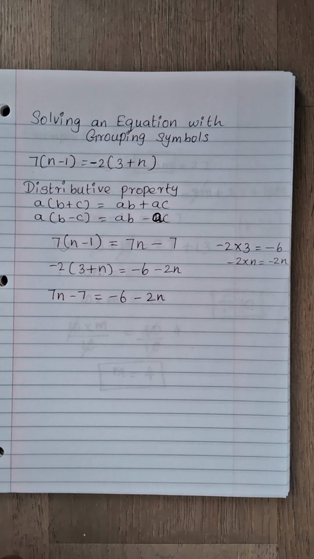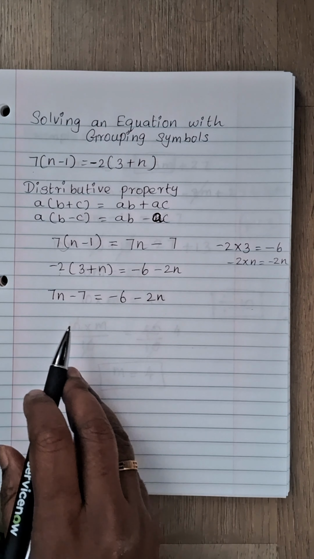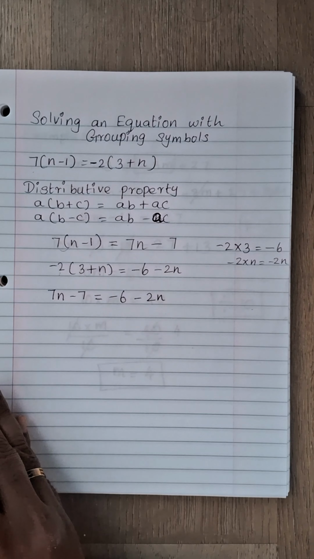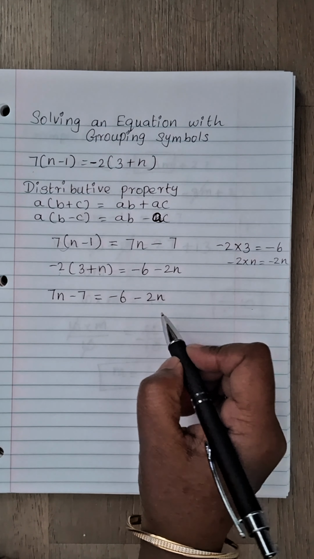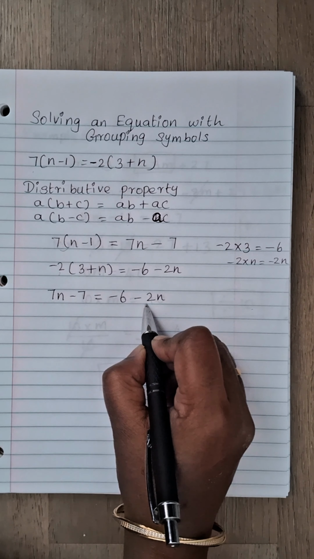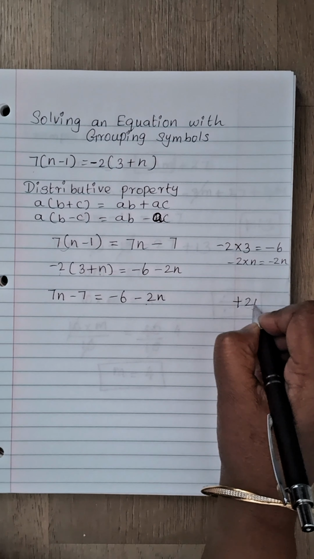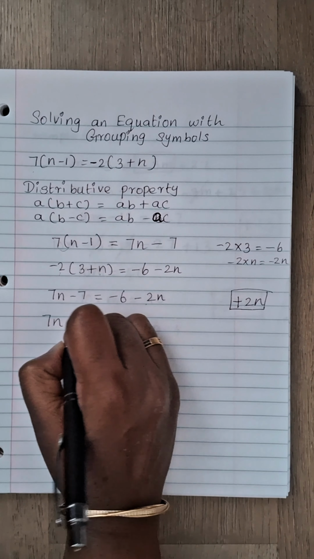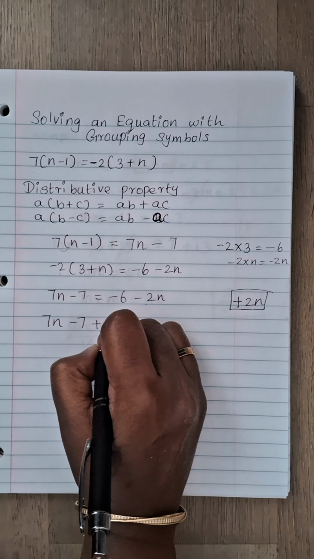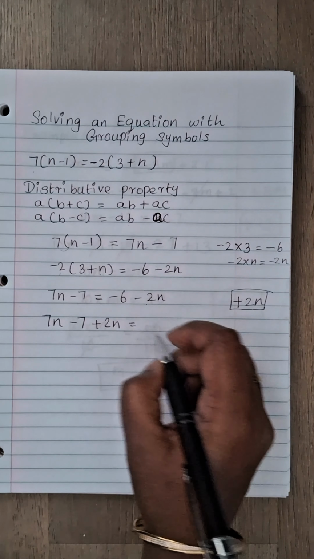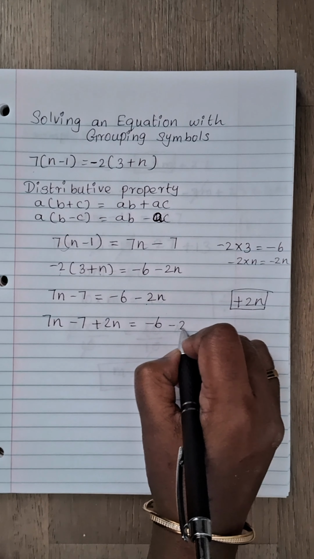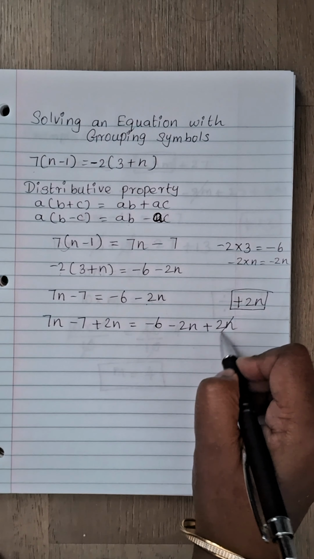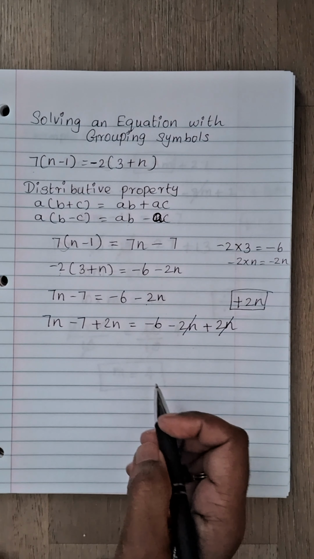In this equation, the variable is n. We have variables on both sides. So let's bring all the variables to one side and constants to the other side. Here we have −2n, so let's add 2n on both sides. 7n − 7 + 2n is equal to −6 − 2n + 2n. −2n plus 2n will cancel.